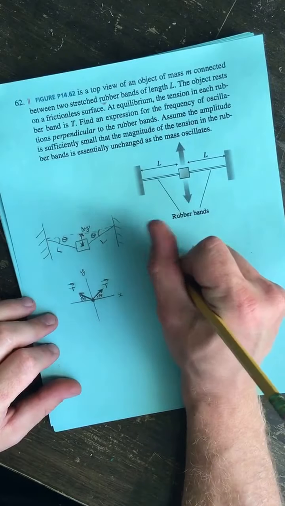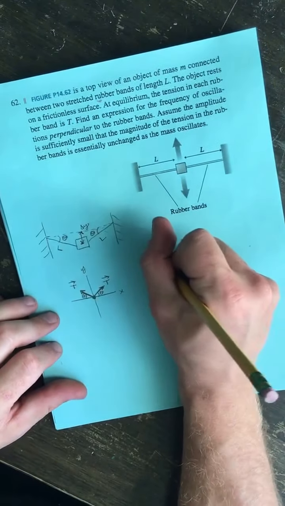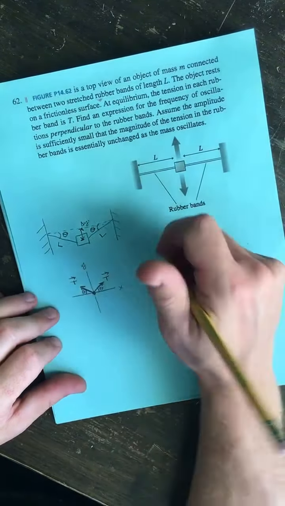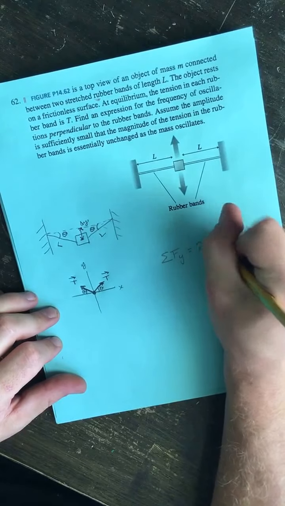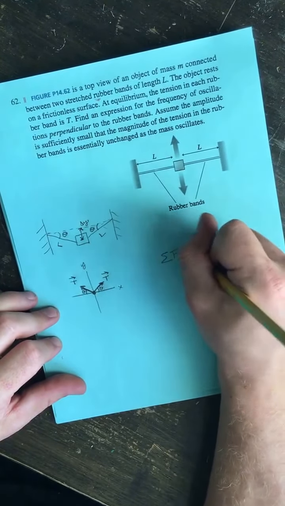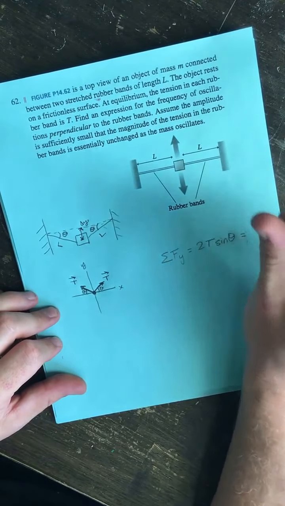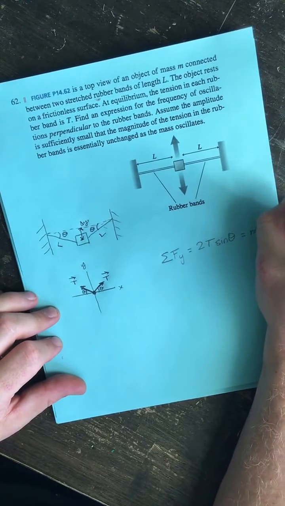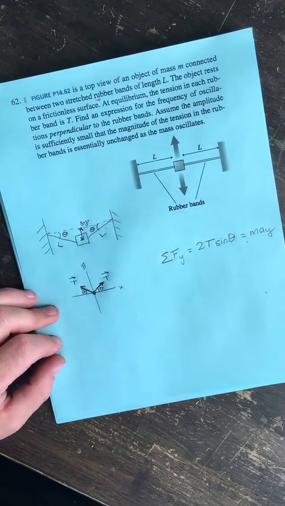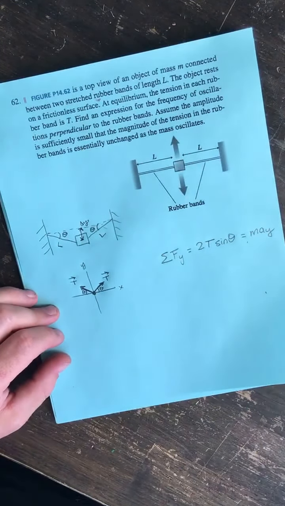So we're interested in oscillations in the y direction, and our x forces, I think by inspection we can see, are going to cancel. So let's do the sum of the forces in the y direction. That's going to be two of these tension forces, their perpendicular components, which is times the sine of theta. That's the sum of the forces, and that's going to be equal to the mass times the acceleration in the y direction.